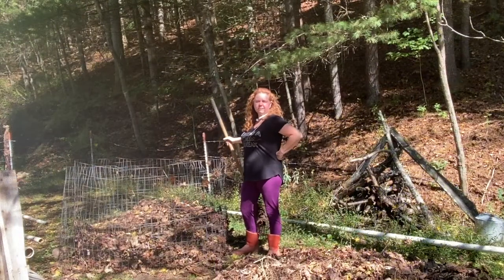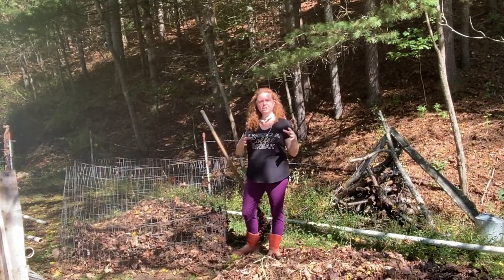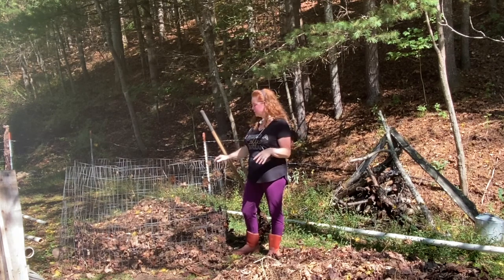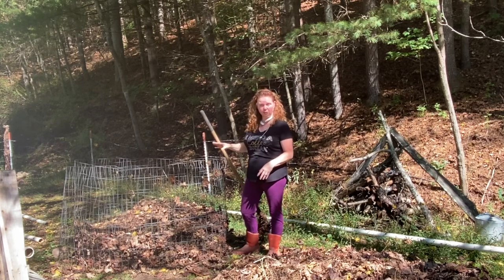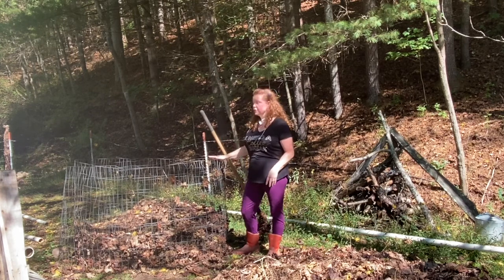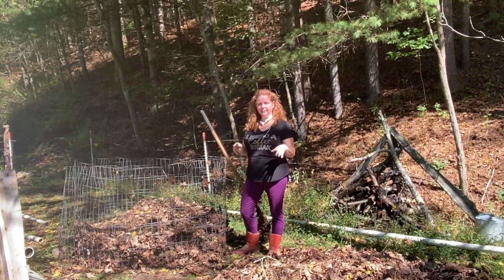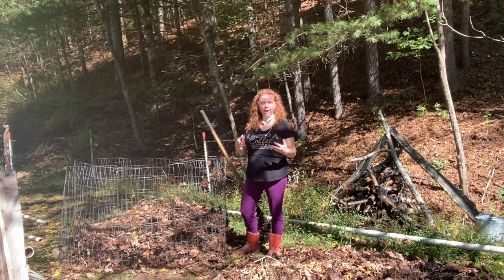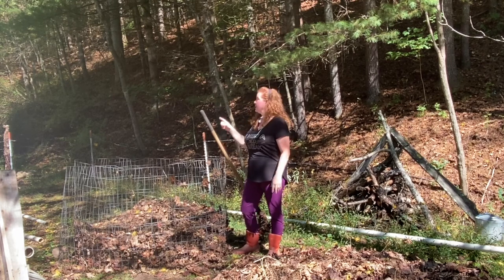Okay, now with leaf mold, you want to focus on three things. First, you want to make sure there is plenty of airflow, which is one of the reasons why we are using chicken wire. You want to make sure that there is some water, because the bacteria that's needed to break everything down will need water. It's the same with compost. And then you want shade.